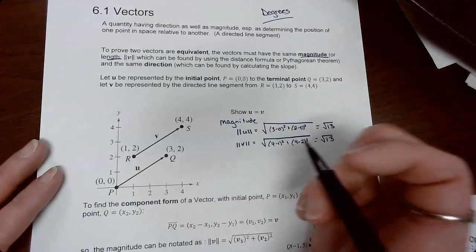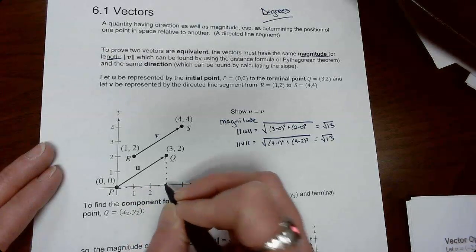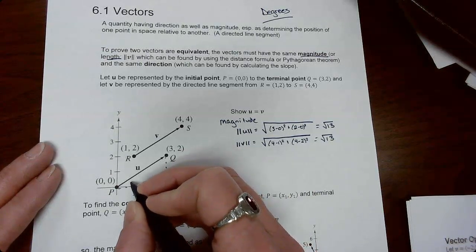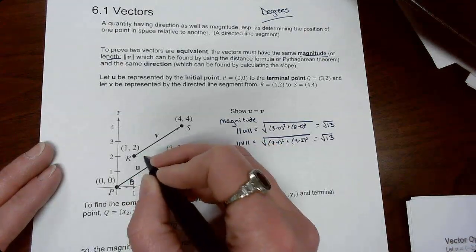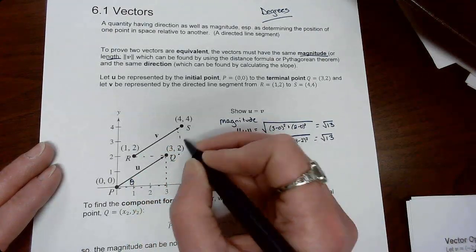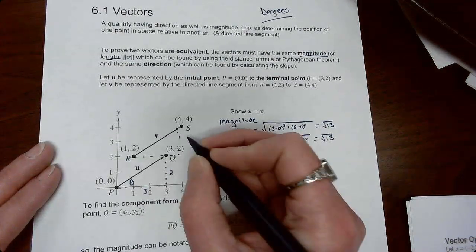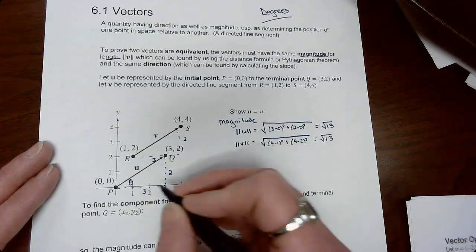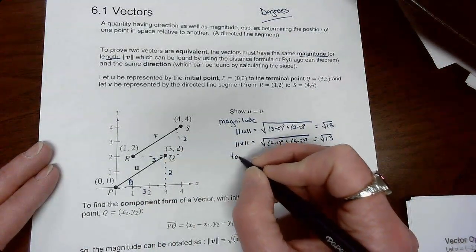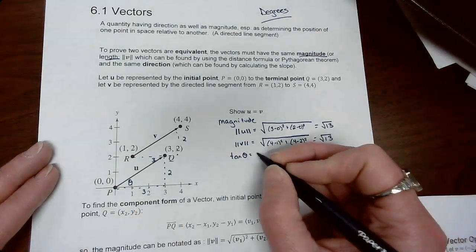Now the next thing we're going to look at is our slope, but a better way to think of it is the angle. So we know that this was 2 high and 3 long, and this is 2 high and 3 long. So if I looked at the tangent of that angle, that's opposite over adjacent, that's 2/3.